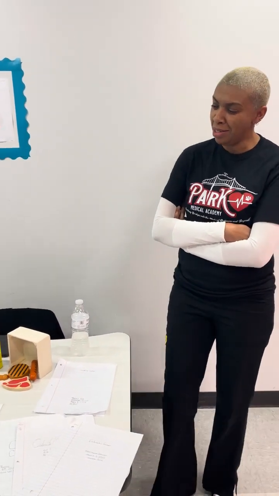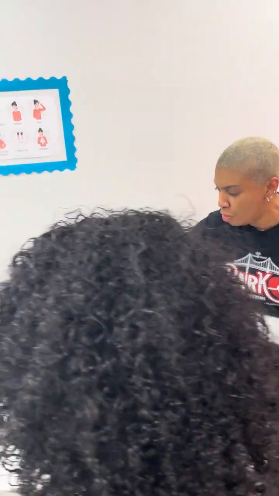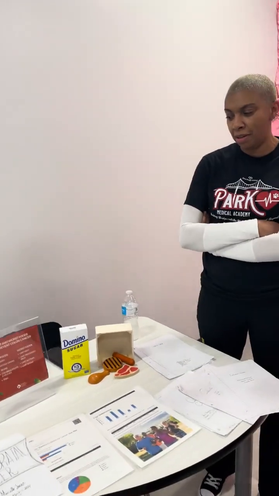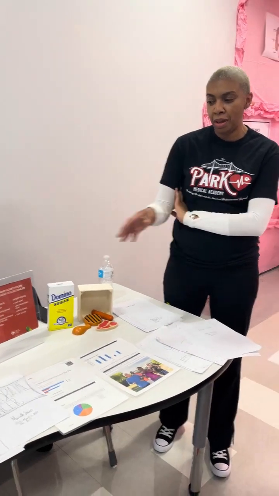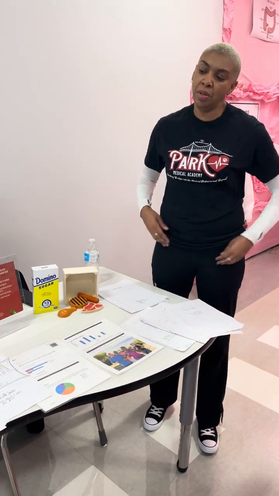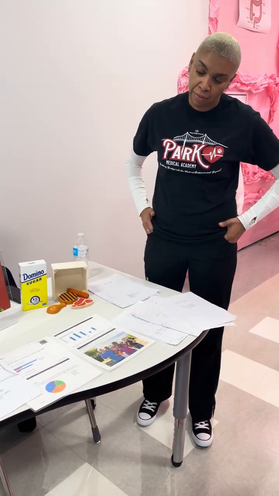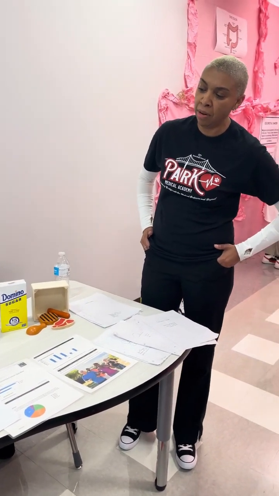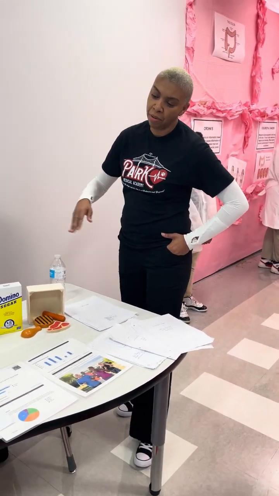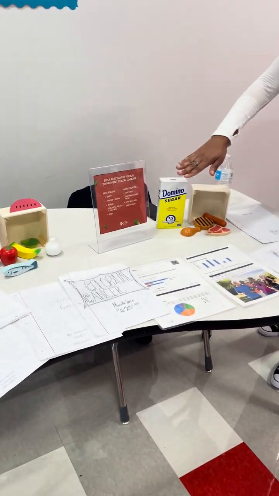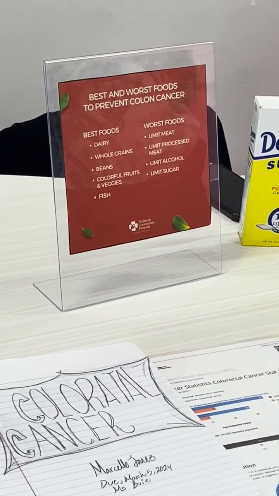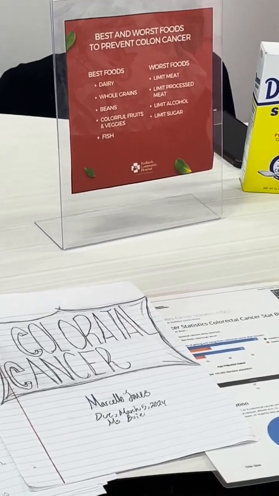This is just a small portion of the foods that are used to prevent colon cancer. On the left side, you can see green leafy vegetables or colored vegetables, dairy products, and whole grains. On the right side, you see the worst foods. It's not saying to cut them out completely, but we're just going to limit them.